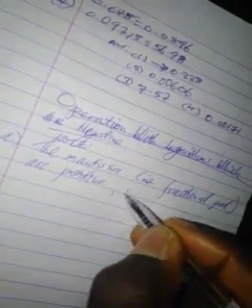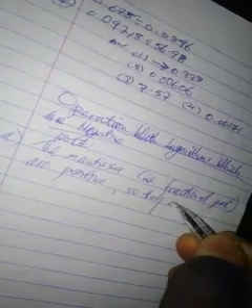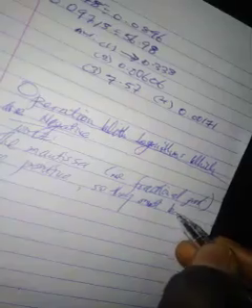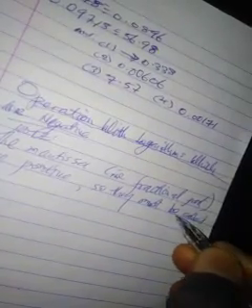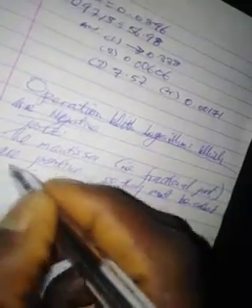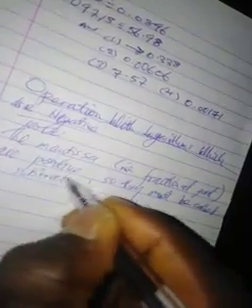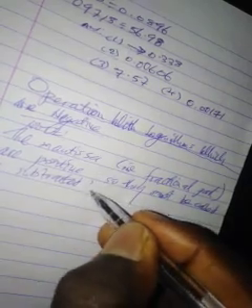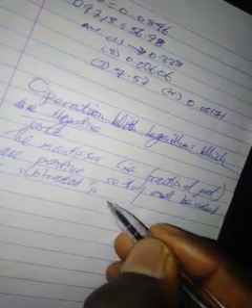So they must be added or subtracted in the usual manner.